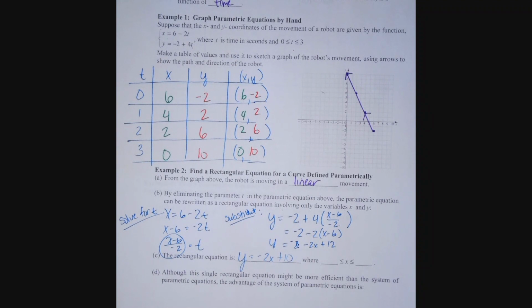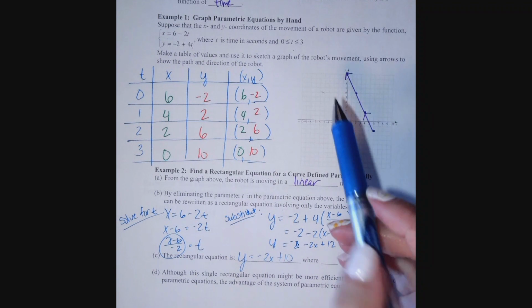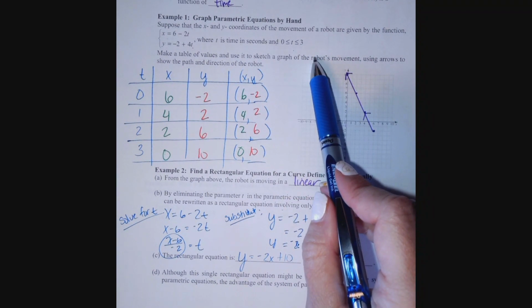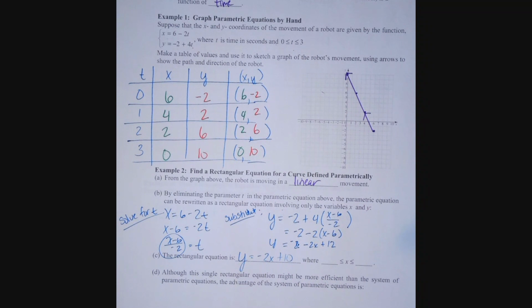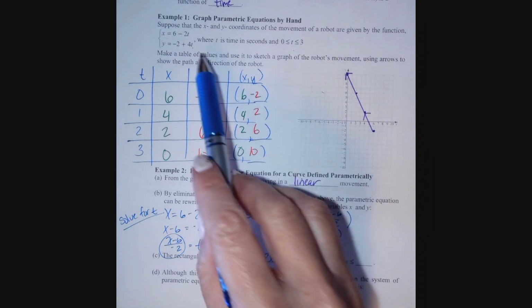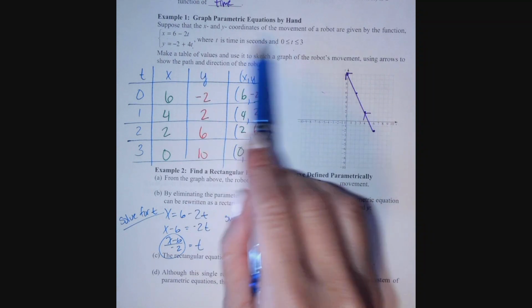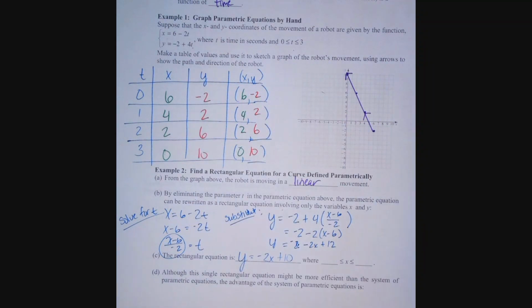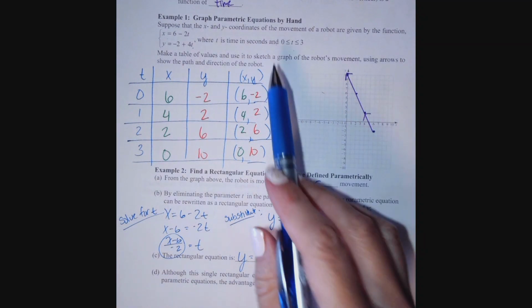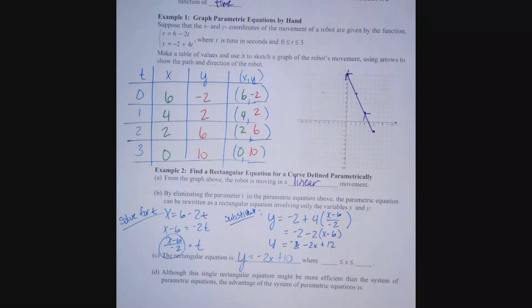And then what about my domain? Well, my domain started out from 0 to 3. What is it going to give me for those values if t was from 0 to 3? If I plugged in 0 for t in the y equation, it would give me negative 2, and if I plugged in 3 for t, I would have positive 10. So that gets me to 0 to 6 as my given domain for x.